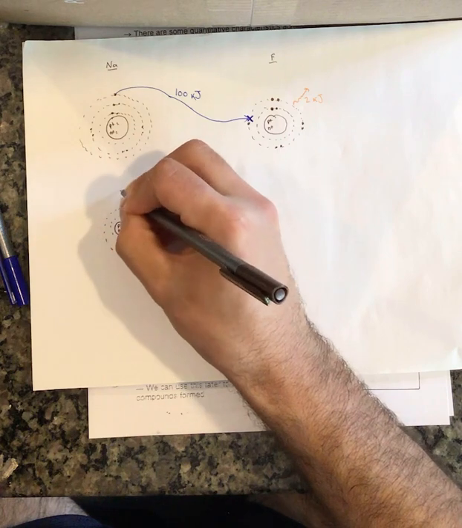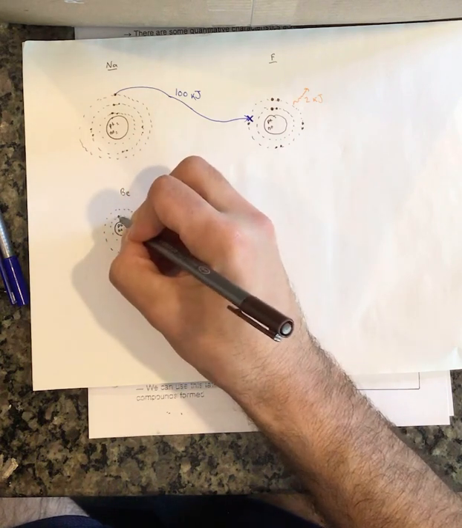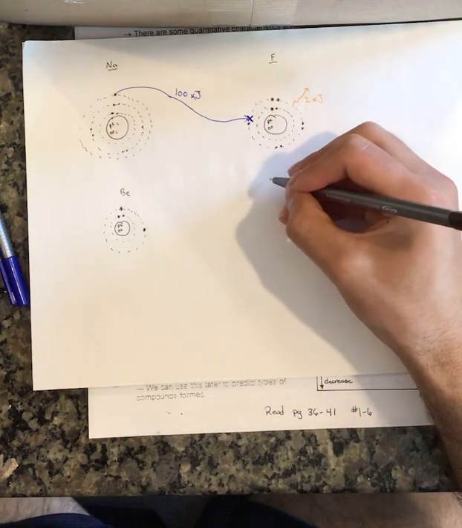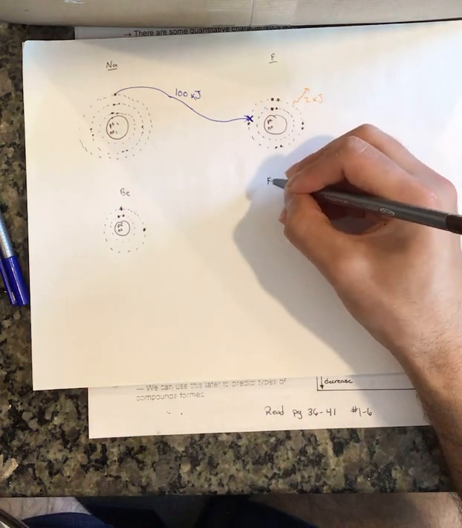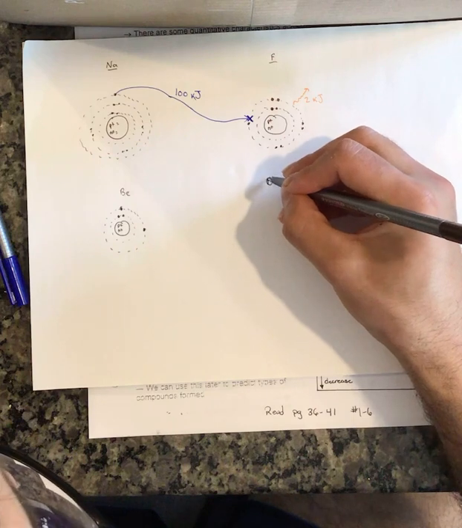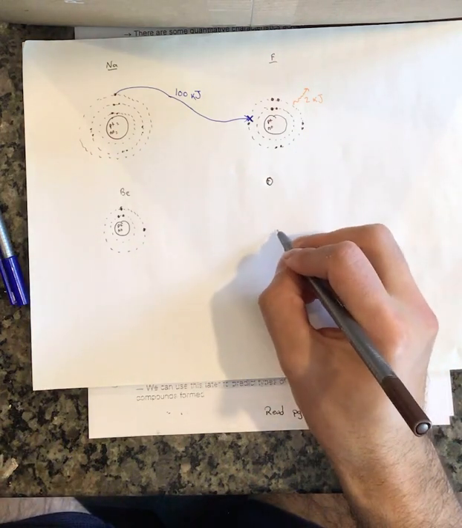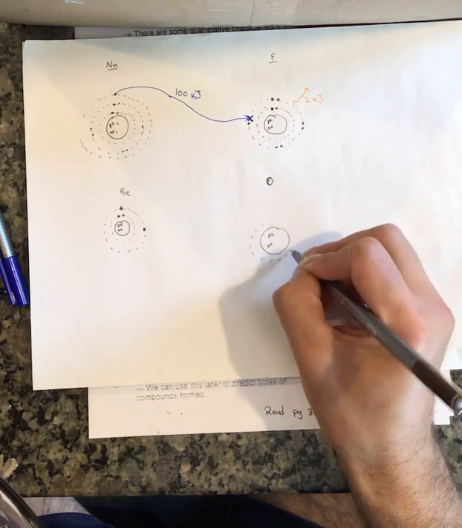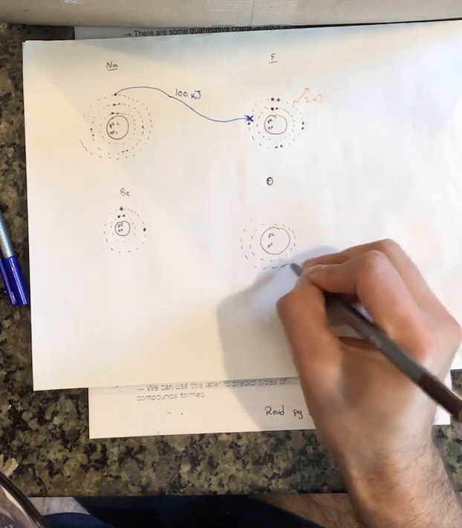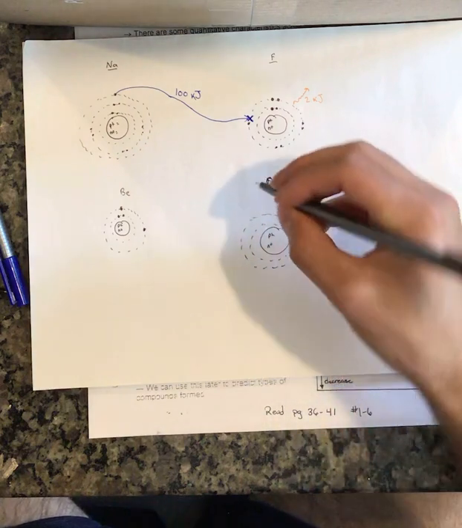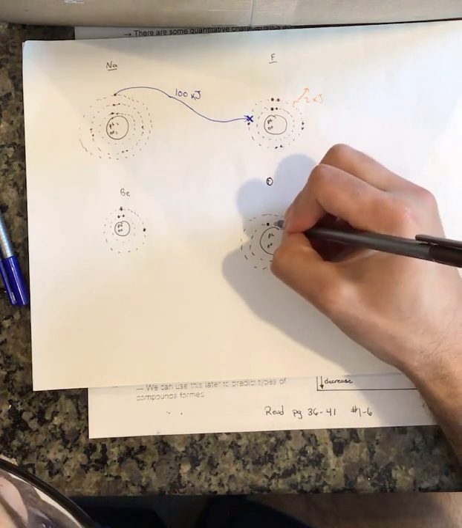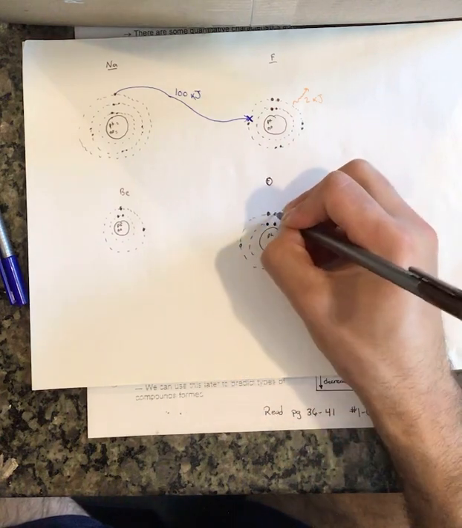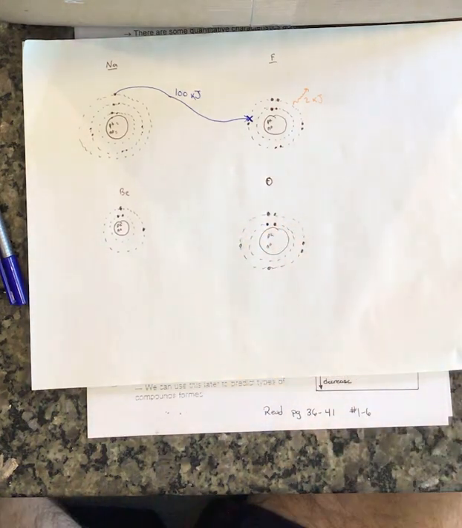Okay, so beryllium, Be, it has 2 on the inside and it has 1, 2 on the outside. Okay, and we'll still deal with fluorine. Or actually, let's do oxygen. Okay, so oxygen, protons, neutrons. We have our inner shell, we have our outer shell. So oxygen has 1, 2 on the inside. It has 1, 2, 3, 4, 5, 6.